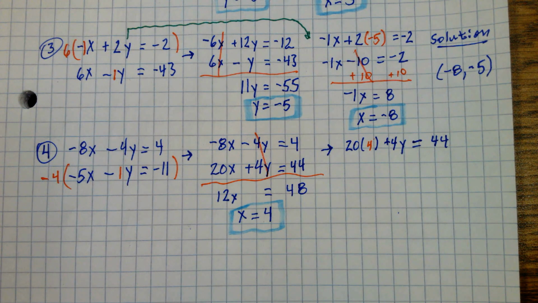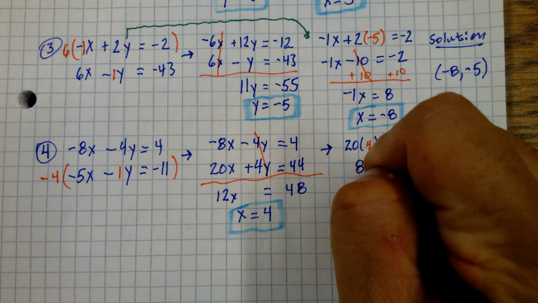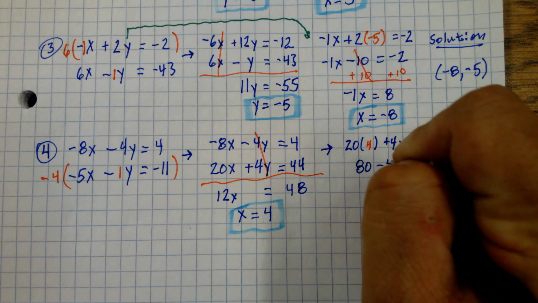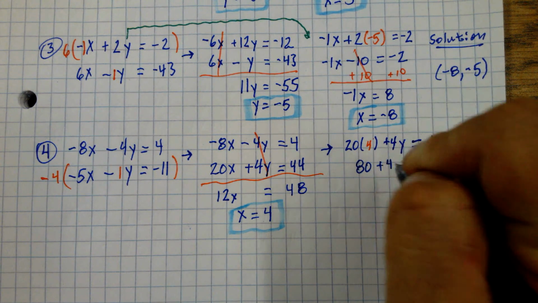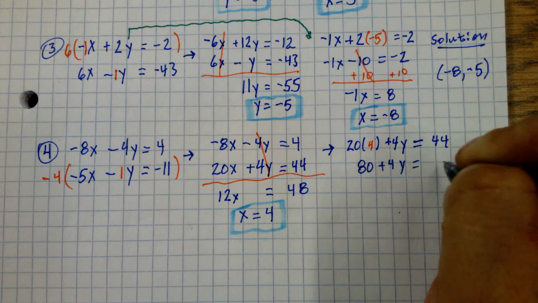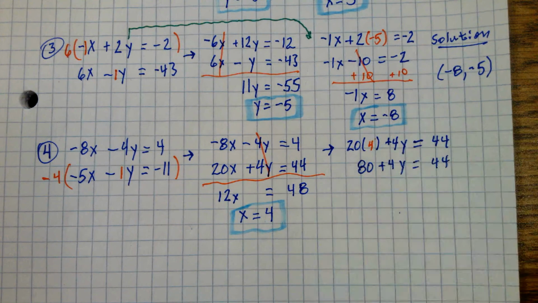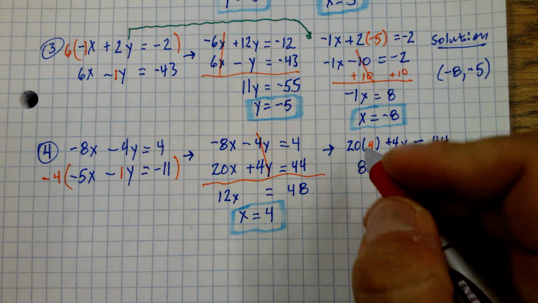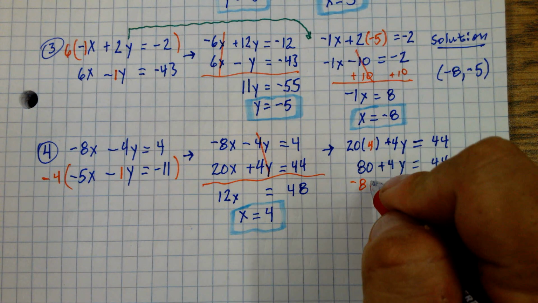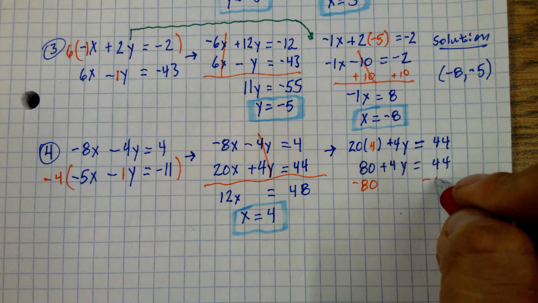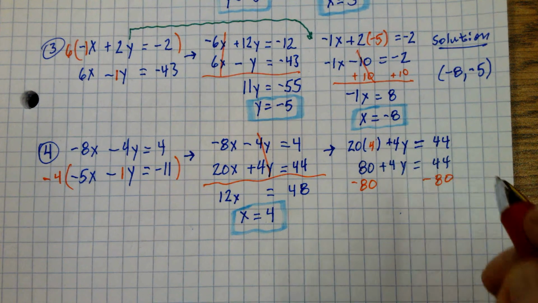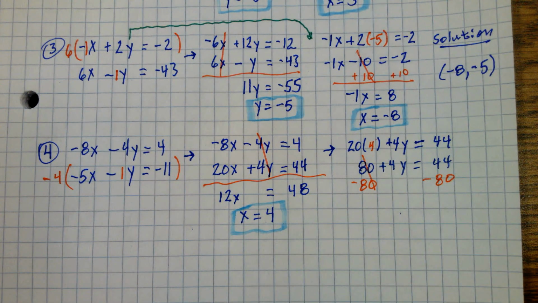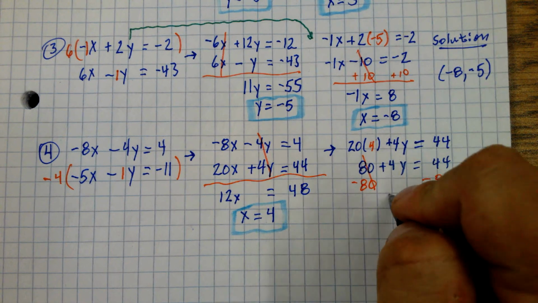And this is going to be 80 plus 4y equals 44. Get rid of this 80. And we get 4y.